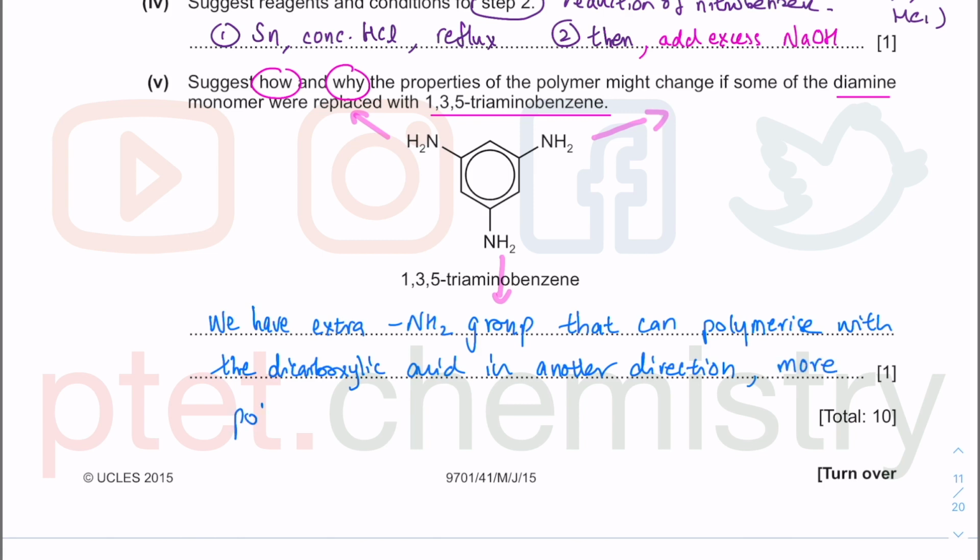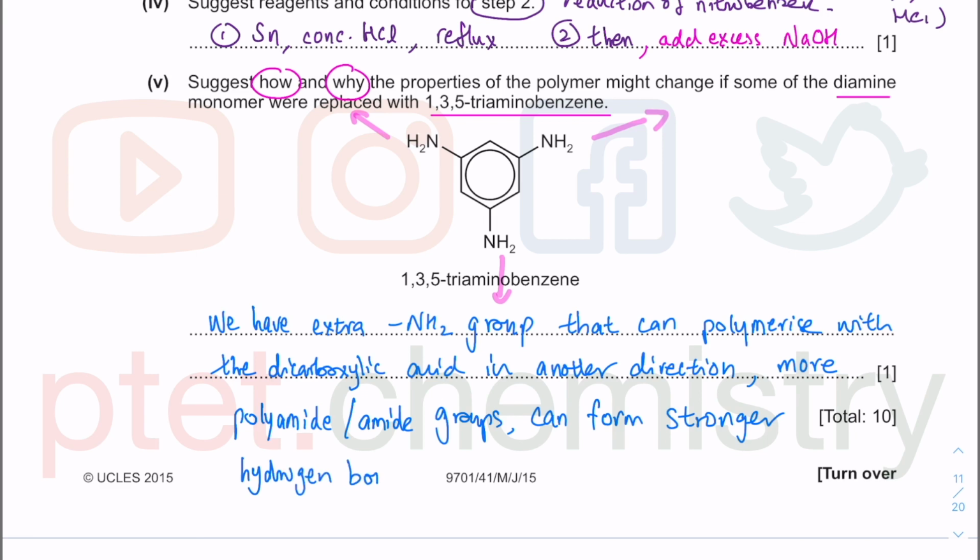Polymerize with dicarboxylic acid in another direction. More polyamide group or more amide group can form more hydrogen bonds, can form stronger hydrogen bonds between themselves. And if they can form stronger hydrogen bonds, what can we say about properties? Perhaps higher boiling point, perhaps higher solubility. These are just suggestive kind of questions, how and why. I'm just thinking about more of that polymer that extends in the other direction. They can form hydrogen bonds, more soluble in water due to hydrogen bonding with water, higher boiling point because of stronger hydrogen bonds between different chains of the polymer. For that, just 1 mark, to sum up these 10-mark questions on polymerization and some A2 organic chemistry there.